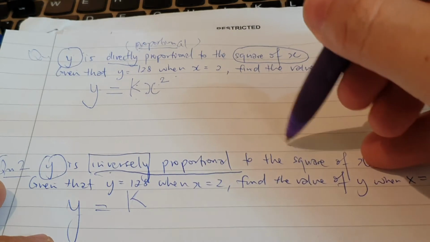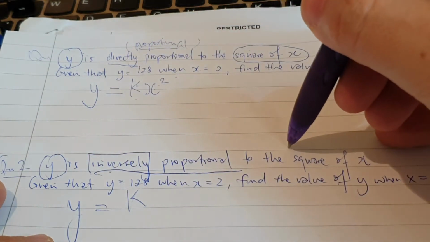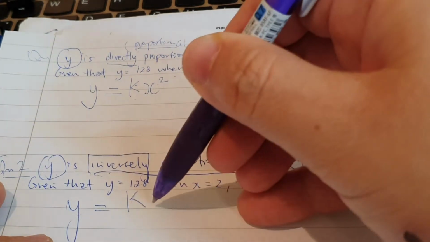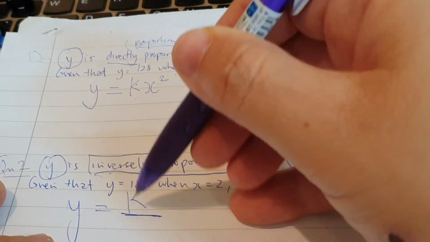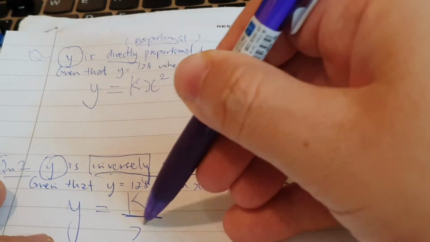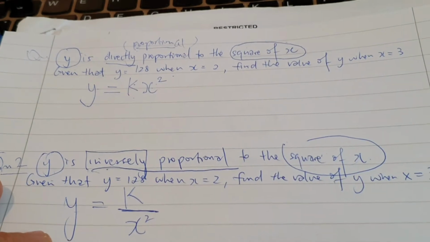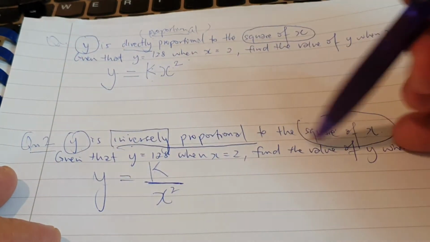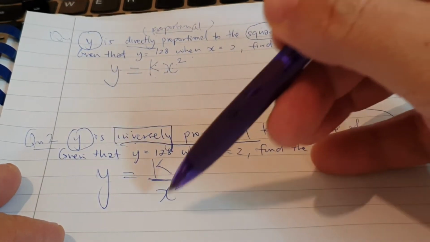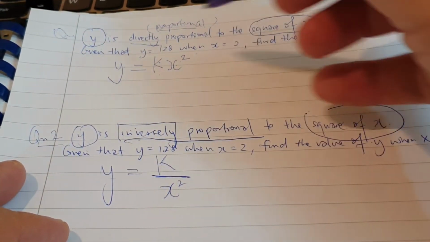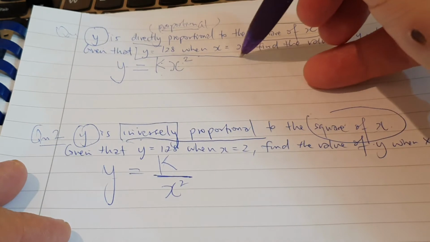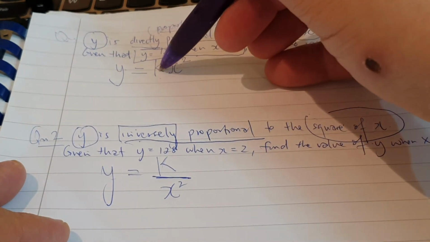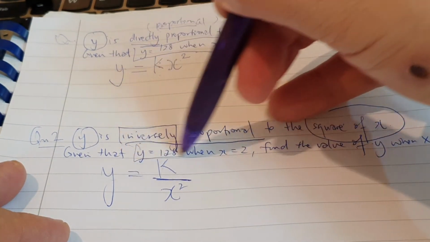Alright, this is inversely proportional to the square of x. That means it is over, this inversely means you invert this x square. Now once you have gotten this relationship, take note, whenever you see inversely, then you invert the second one. Invert means you put it at the denominator. After that they will surely give you some clues, so they can find k. They give you some clues, then you can find k.